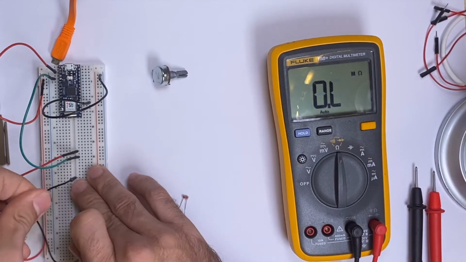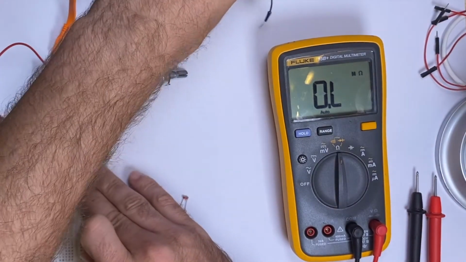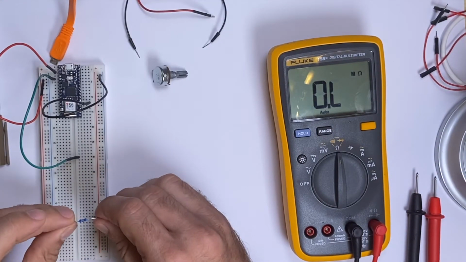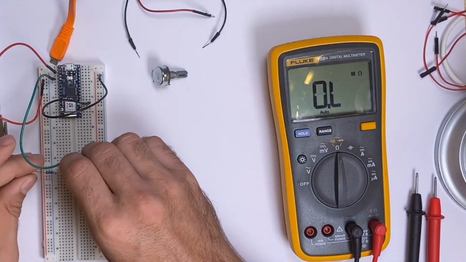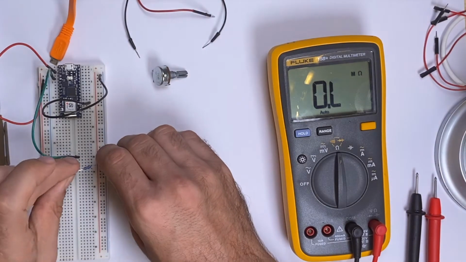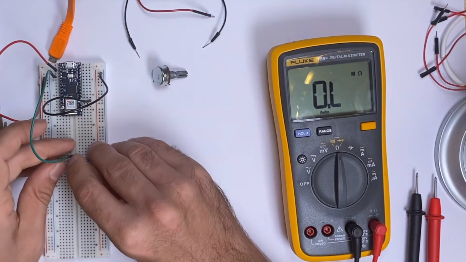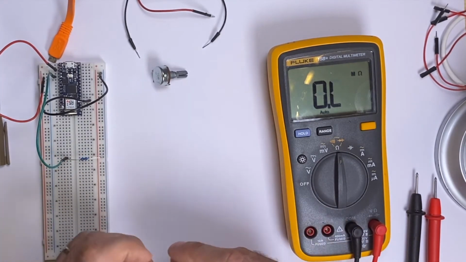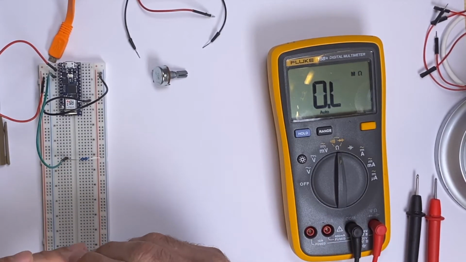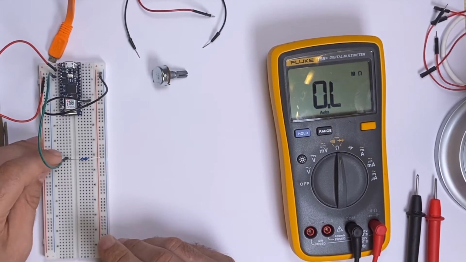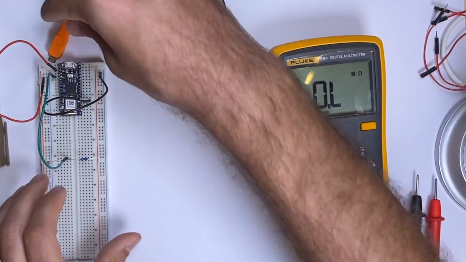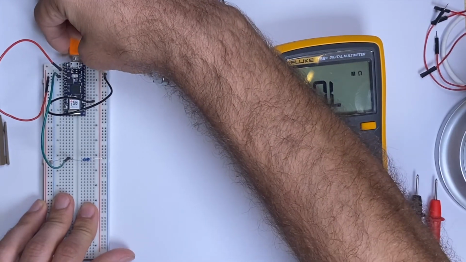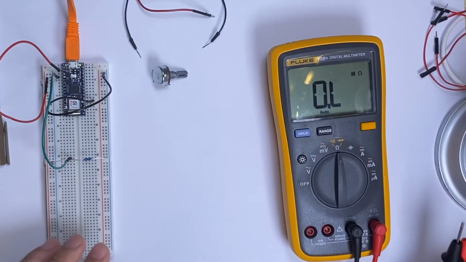So I'll take out the potentiometer, and in the same A0, the input of Arduino, I'm going to connect the middle point between these two components. So I'll bend the terminals of the resistor, and place one of them in the ground and the other one connected to A0. Now the light dependent resistor will be connected to VCC 3.3 volts and to A0 and the resistor.